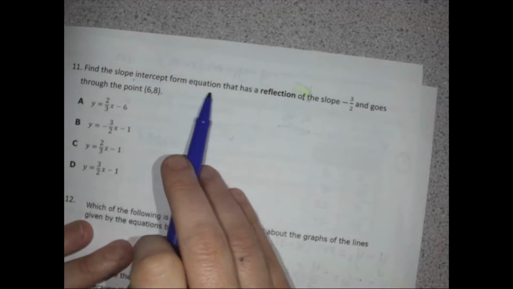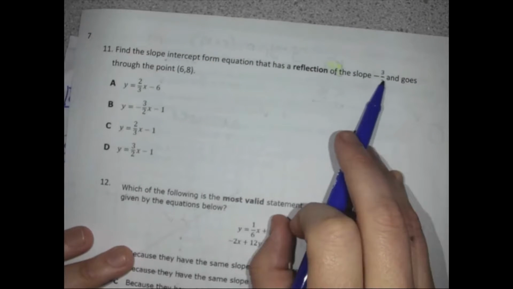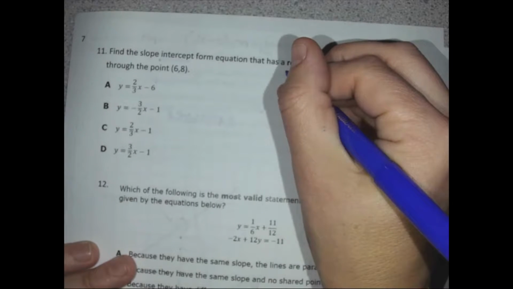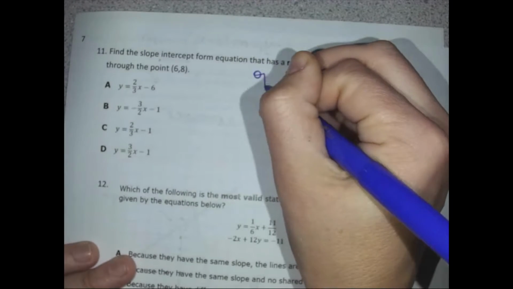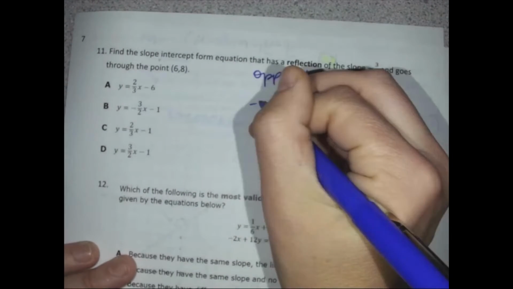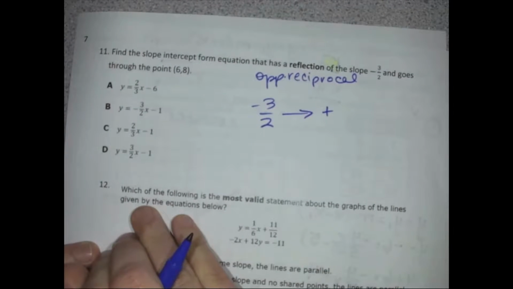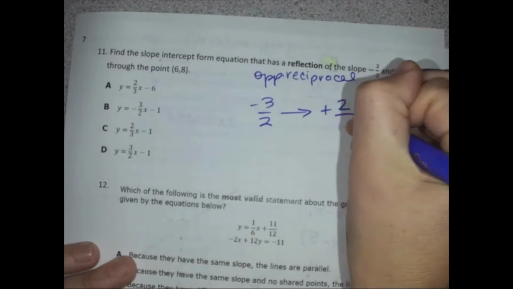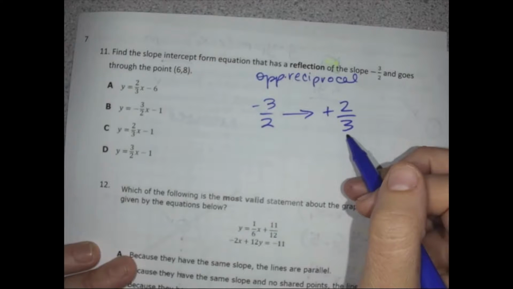Find the slope-intercept form of the equation that has a reflection of the slope negative 3 over 2. A reflection is the opposite reciprocal. So negative 3 over 2: it was negative, it becomes positive. It then flips to 2 over 3, the reciprocal.